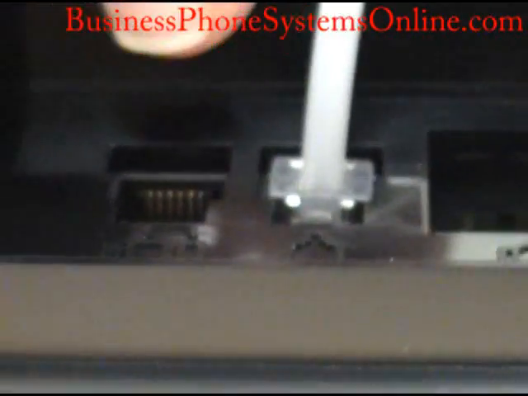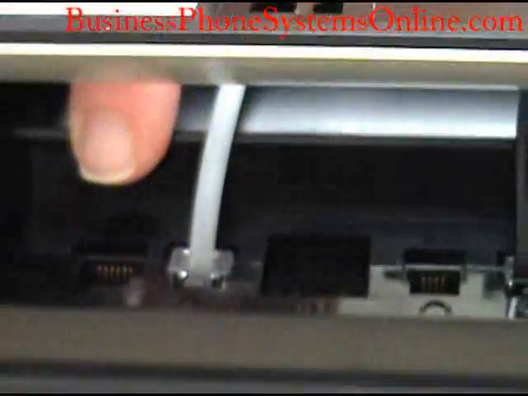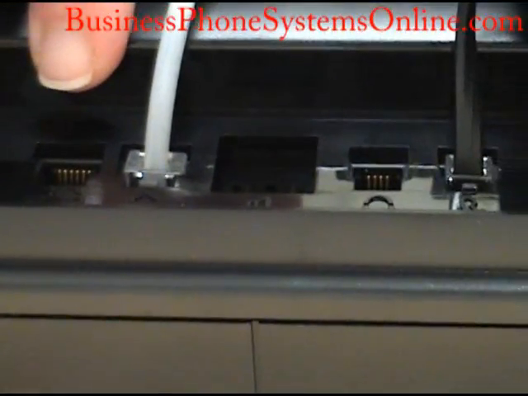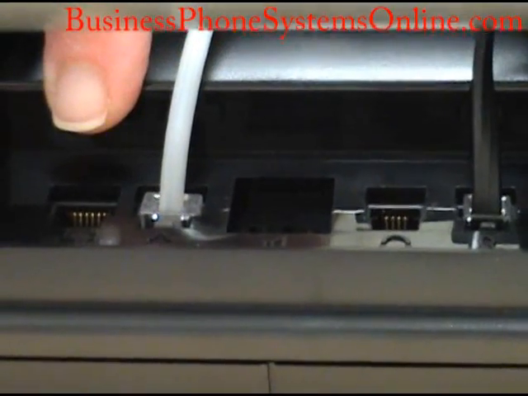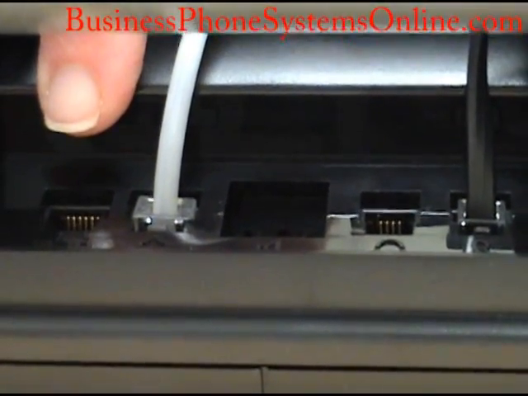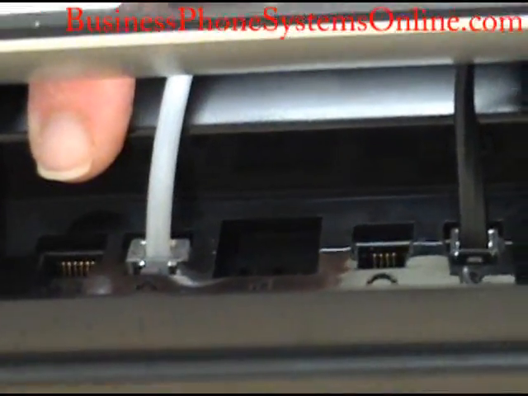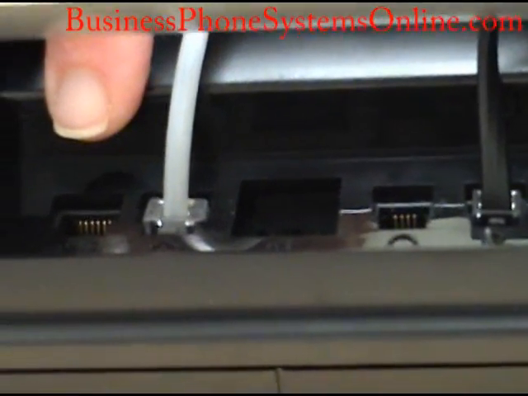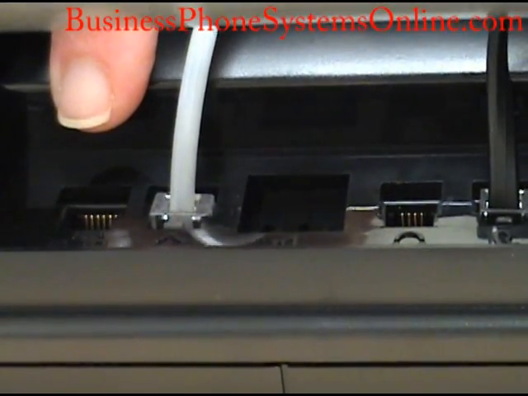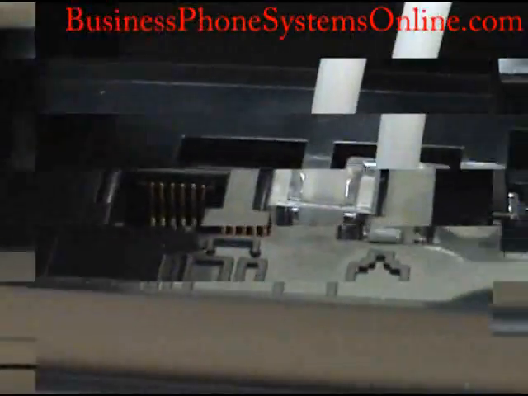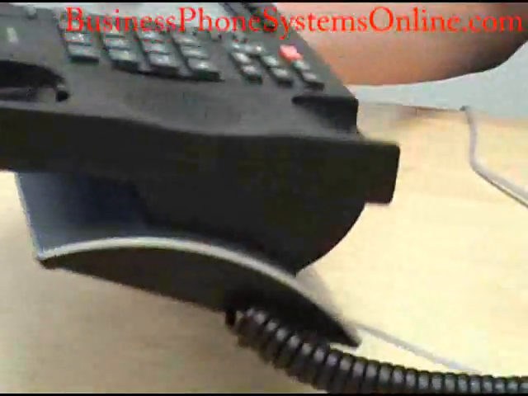Add-on modules give you 20 extra buttons per add-on module. And you can have up to 2 add-on modules on this phone, which would give you a total of 60 buttons for this phone, and they are those flex keys that I talked about before that you can program and see different lines on. Okay, let's set the phone back up, put the handset on.